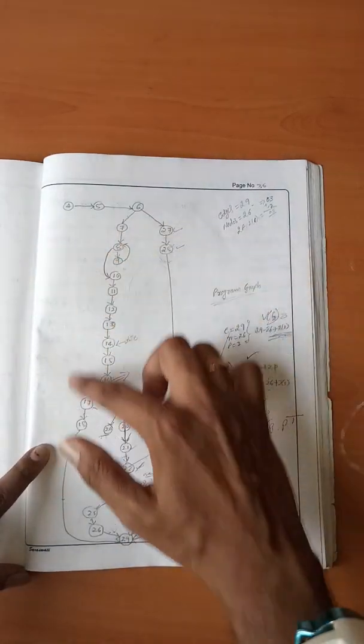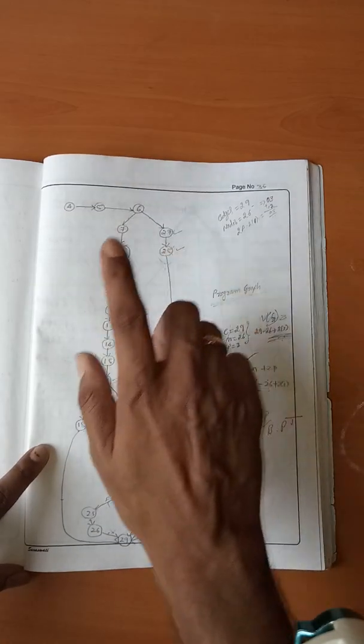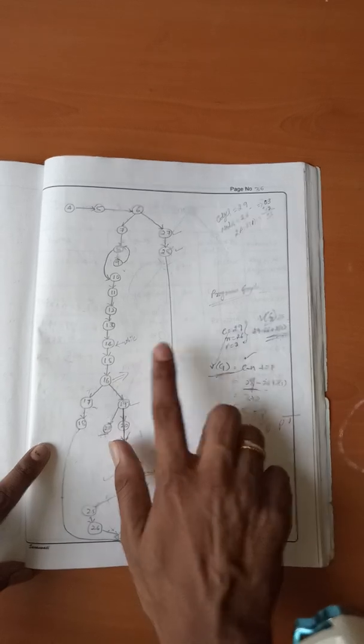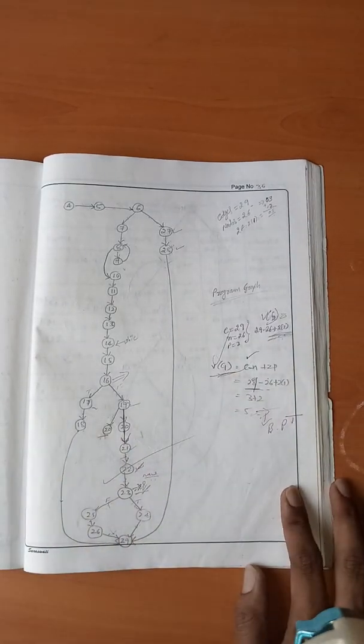Then based on the program graph, we need to construct the DD path graph. How are we going to construct the DD path graph?